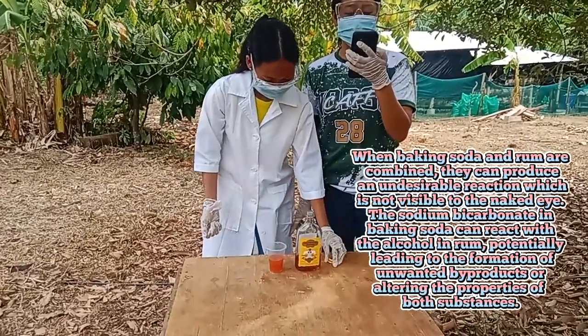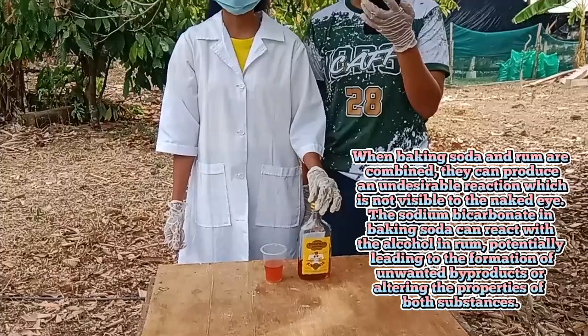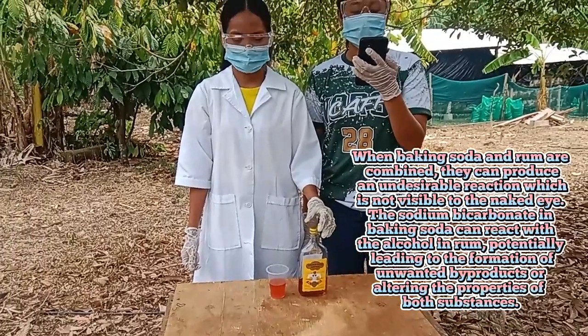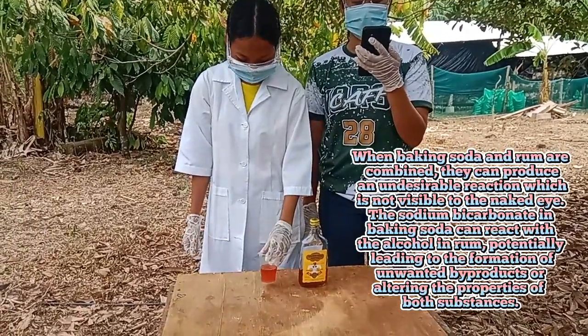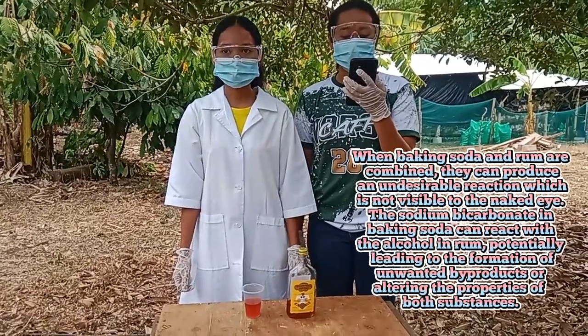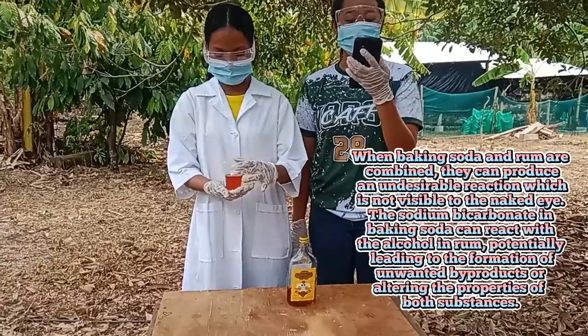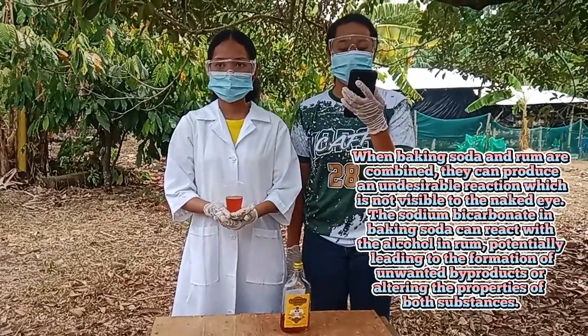they can produce an undesirable reaction, which is not visible to the naked eye. The sodium bicarbonate in baking soda can react with the alcohol in rum, potentially leading to the formation of unwanted byproducts or altering the properties of both substances.